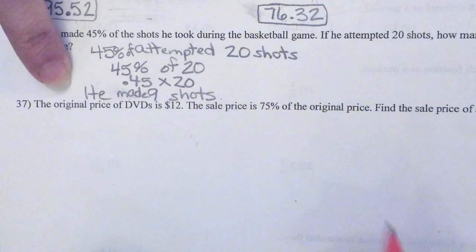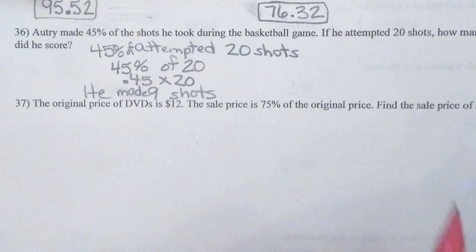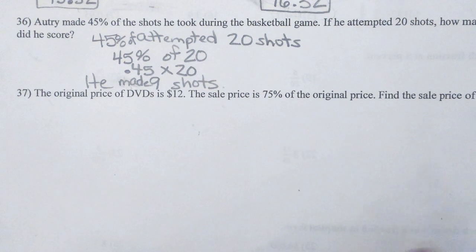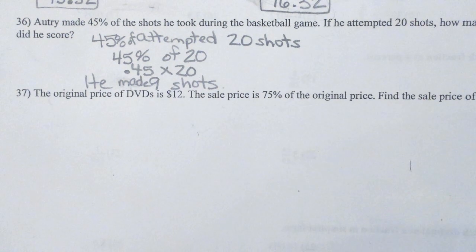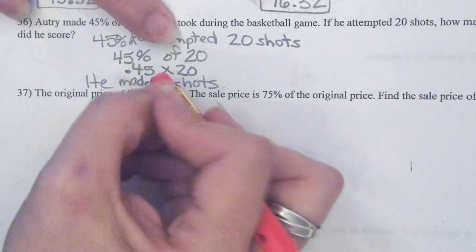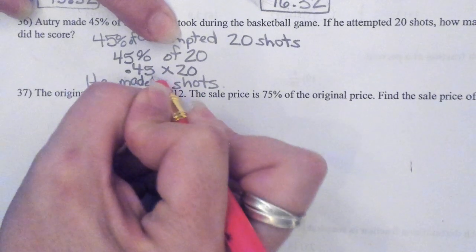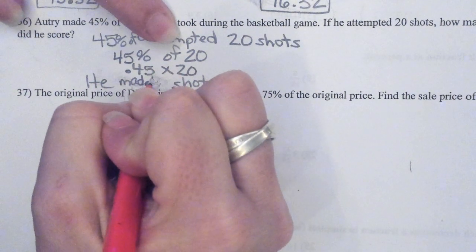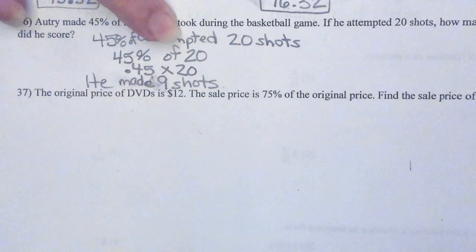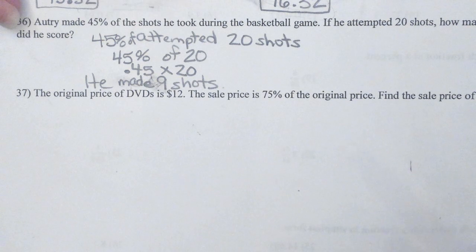So he made 9 shots. How many did he not make? What if they asked us that? 11. You always got to watch what they're asking, because they can change it up. So he made 9 shots, a percent of a number.